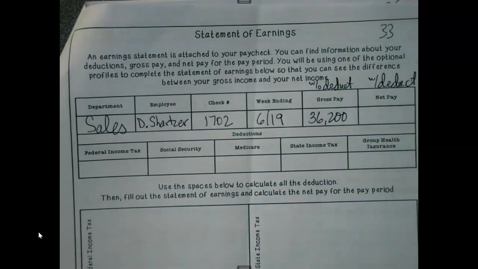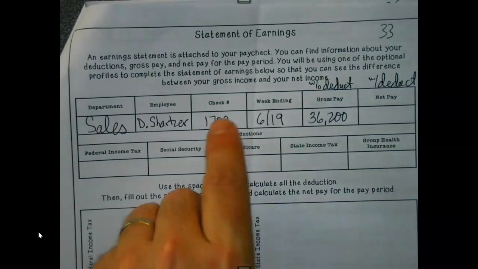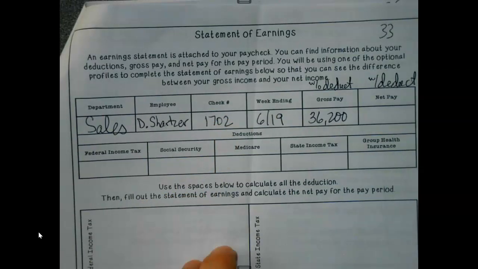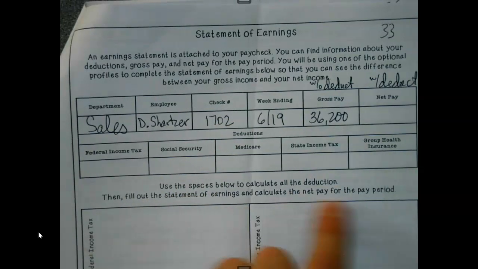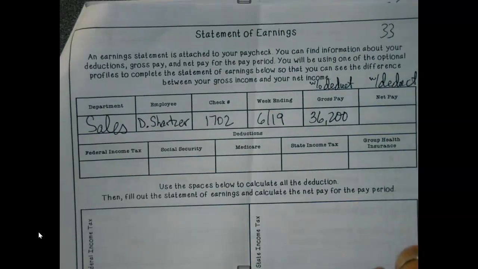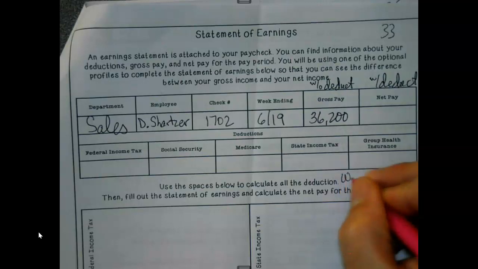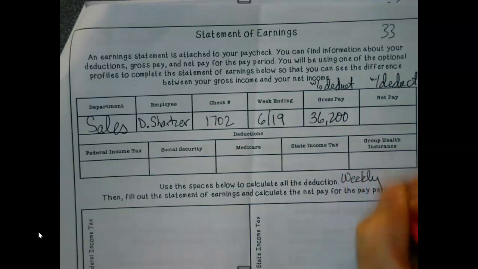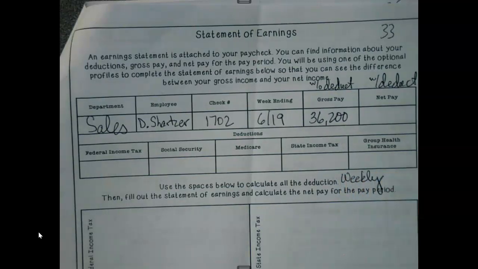Federal income tax. We see our yearly gross pay. We're going to be doing this for earnings and calculate the pay for the pay period. Okay. How often are we being paid? We're being paid weekly. So first thing I'm going to need to do is focus in on how much money am I getting weekly? Because that's how much I'm making in a year.